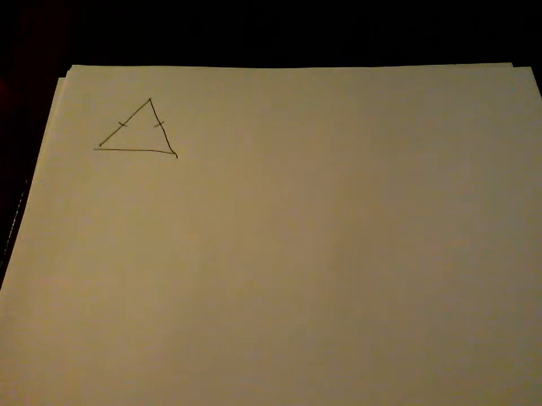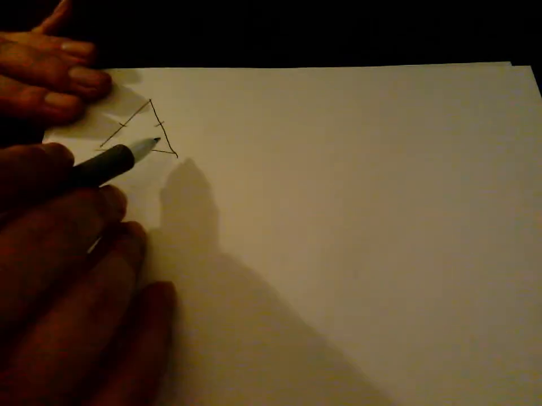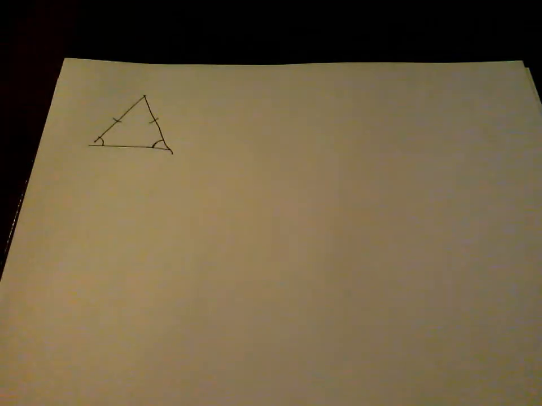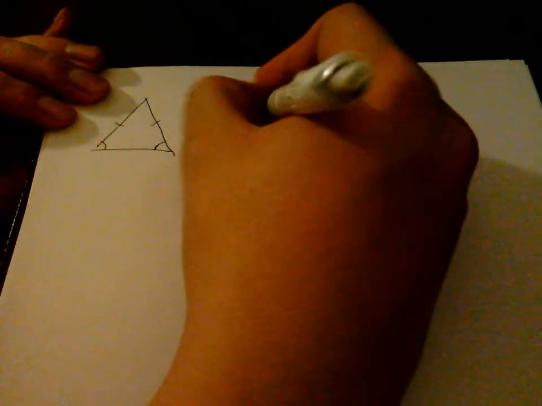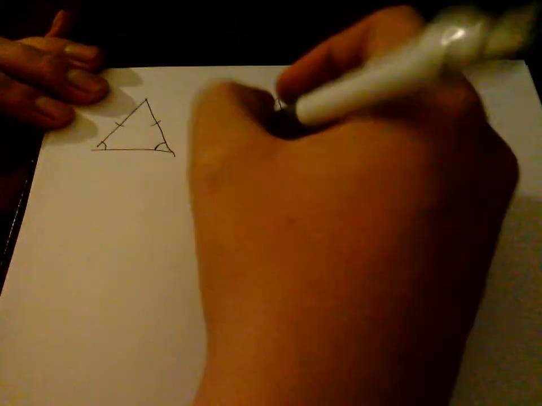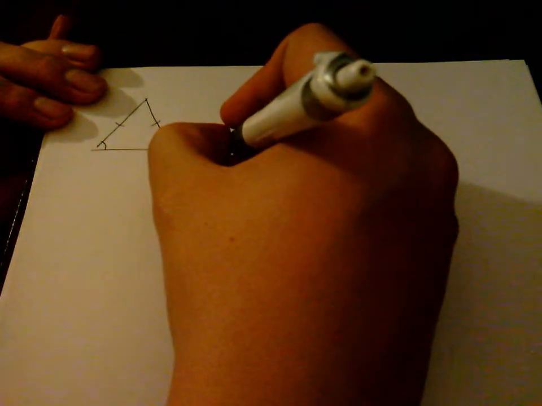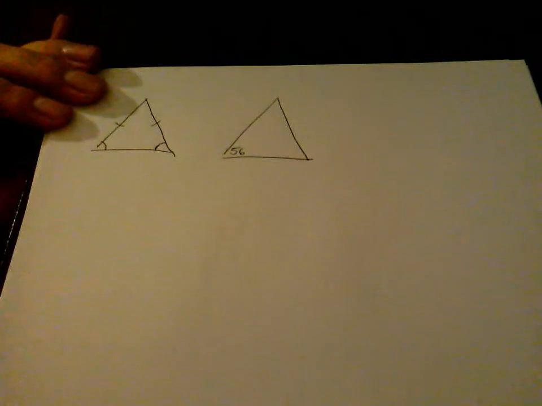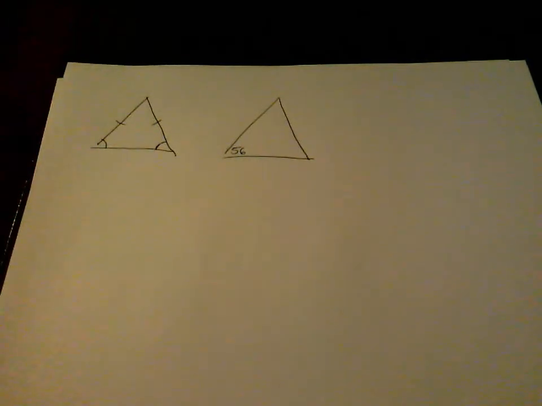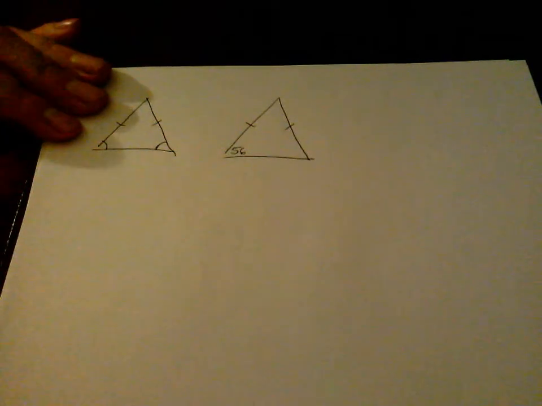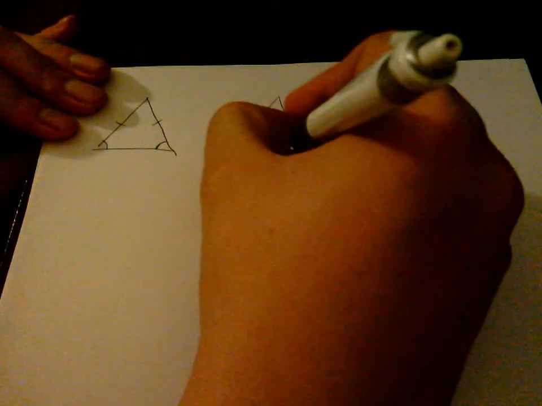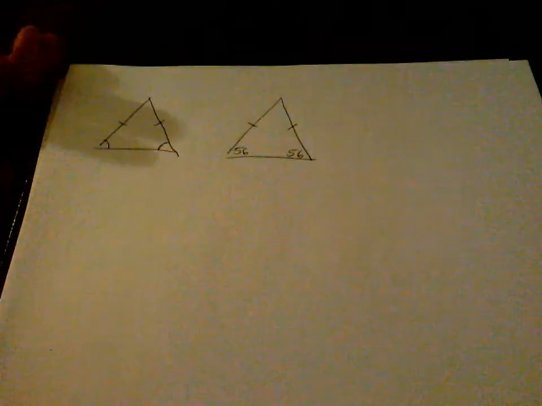An isosceles triangle is one where you have two congruent sides. Because you have two congruent sides, their opposite angles are also congruent. So if I had something like this, and we knew that this was isosceles by these two tick marks, then we can say if this is 56, this is also 56.